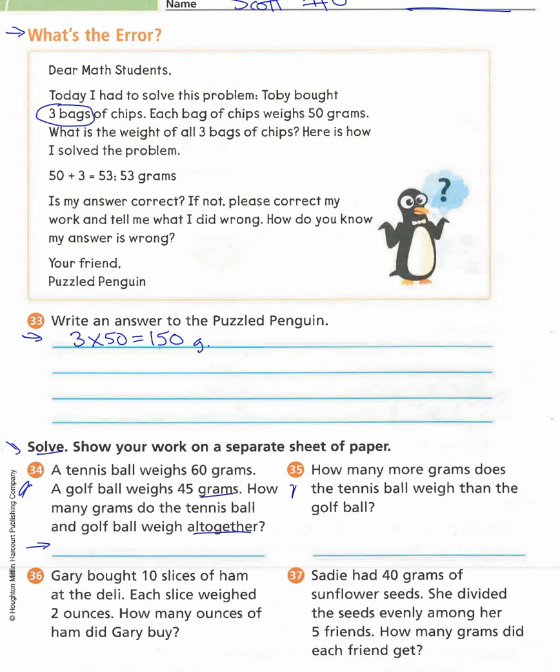All right, number 35. How many more grams does the tennis ball weigh than the golf ball? Okay, so we're going to go back over to this one. We're going to compare those 2 amounts, 60 and 45. So again, write your equation here. We're still talking about grams. How many more grams? So pause the video. Go ahead and write your equation and your solution there with your label. Start the video back up.